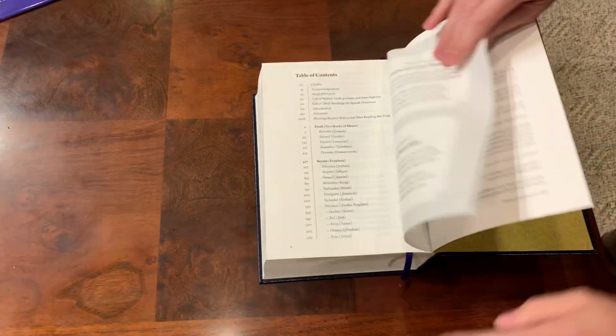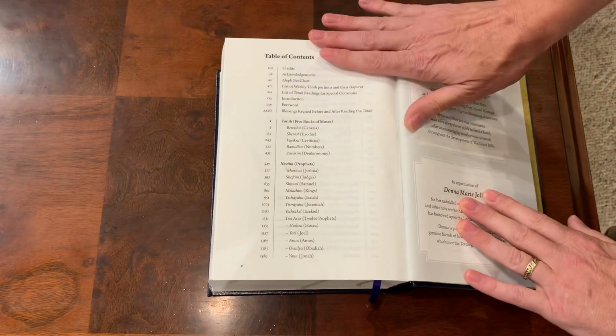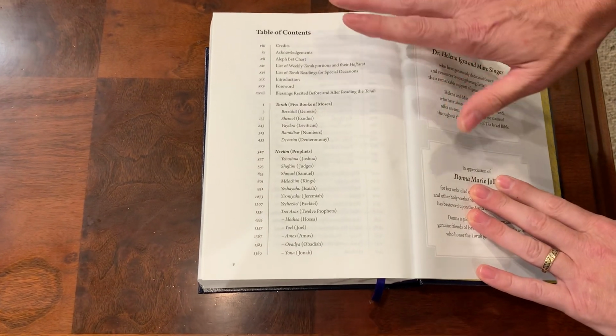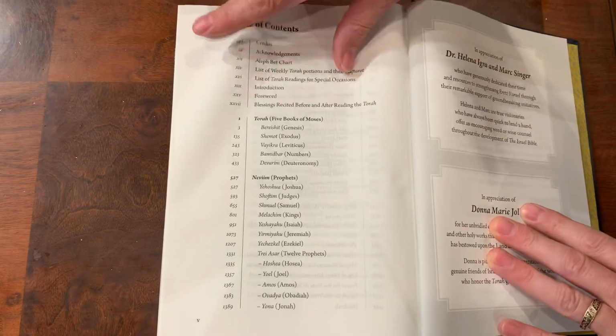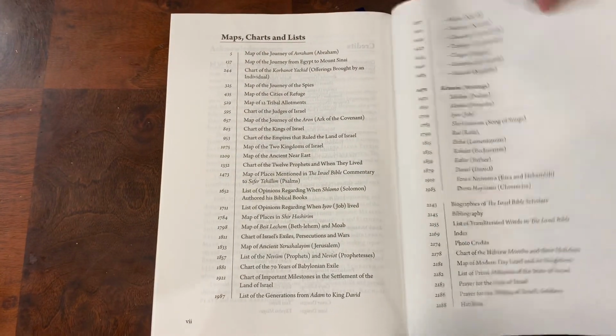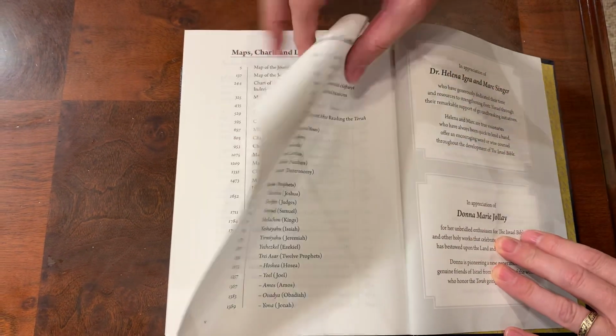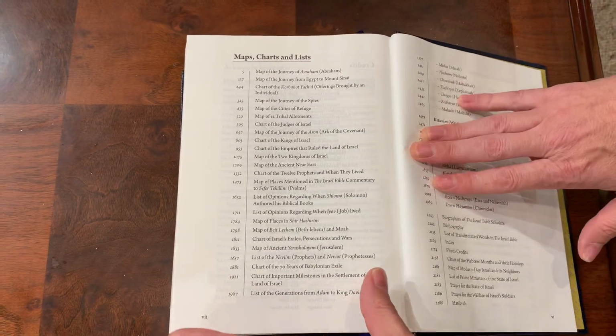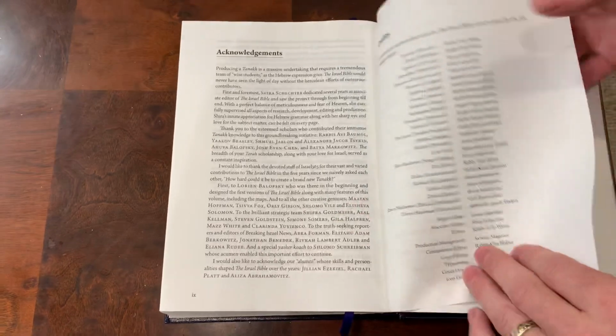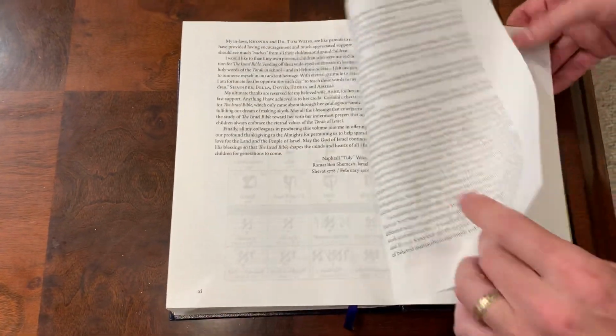Bible. This is only the Old Testament. So you have your table of contents, and as I mentioned in the other one, it is arranged in the Torah, the Nevi'im, and the Ketuvim, which is the writings, or let's just say the 5 books, the prophets, and the writings. So it gives you your maps and your charts and your table of contents, and then it moves on to your acknowledgments and credits and all that.